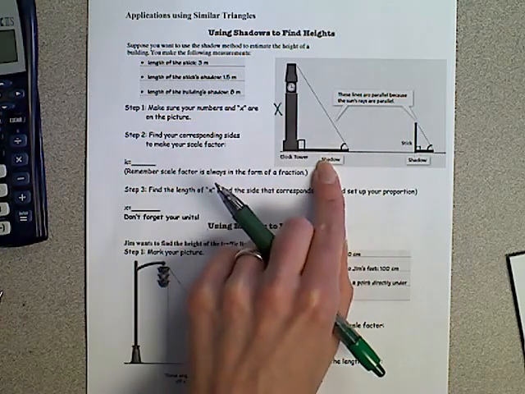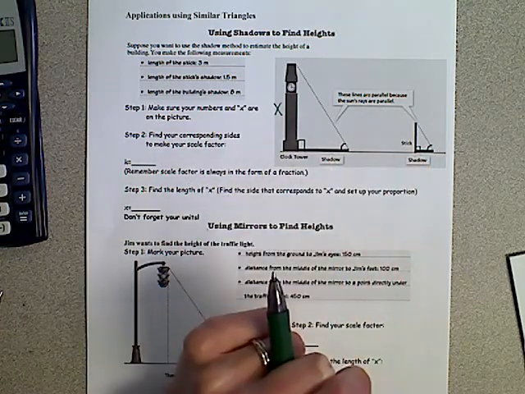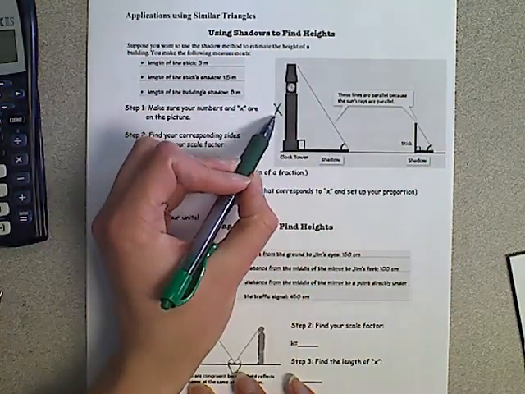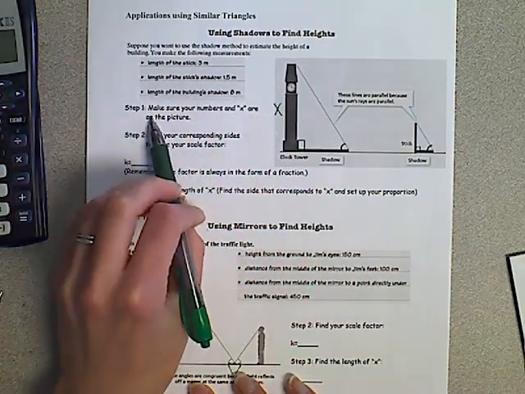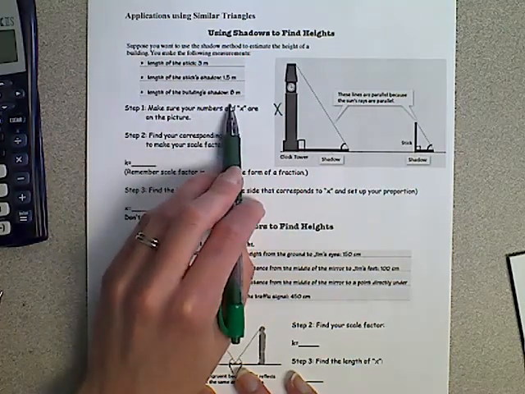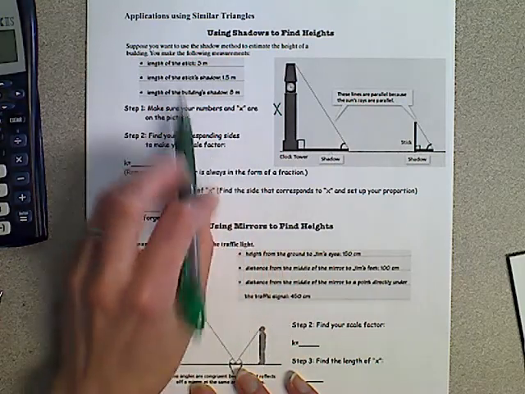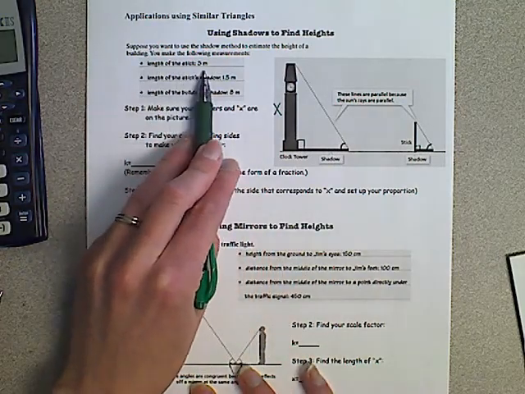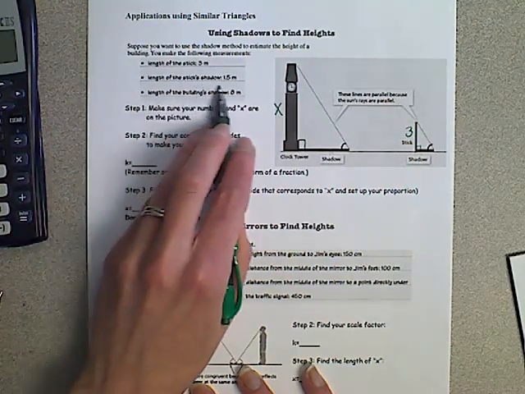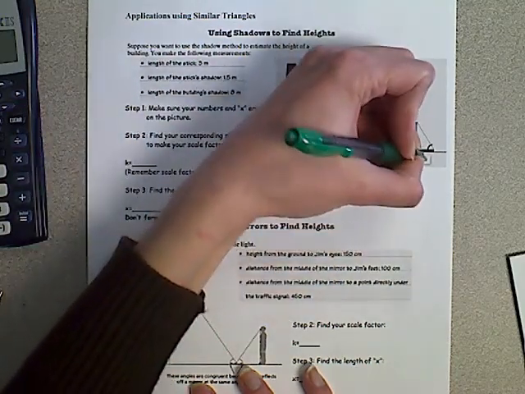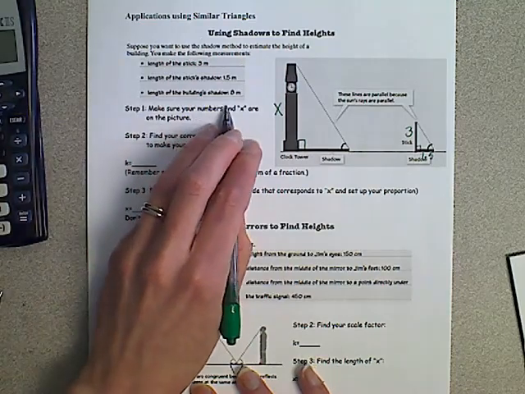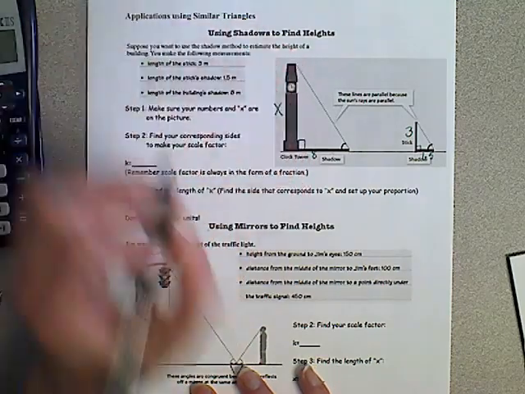And since we know that these two triangles are similar, then we can go ahead and work to first, like it says in step 1, make sure the numbers that were given are put onto our picture. So we're told the length of the stick is 3 meters. The length of the stick's shadow is 1.5 meters. And the length of the building shadow is 8 meters.